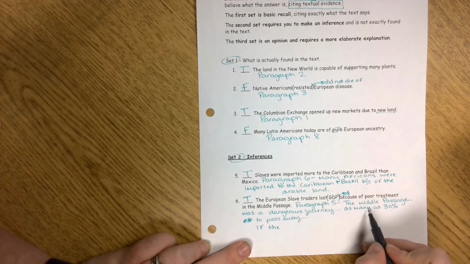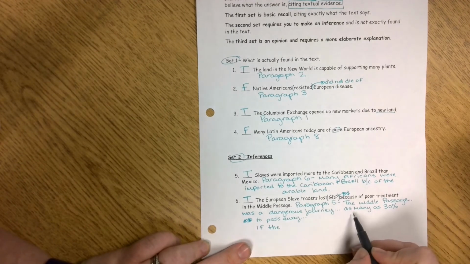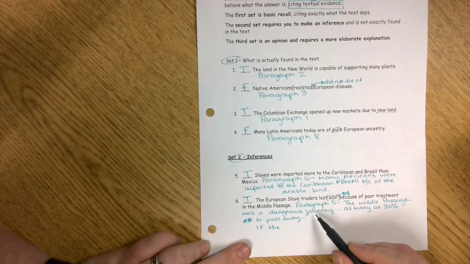So here's my evidence. The Middle Passage was a dangerous journey. As many as 30% were to pass away.